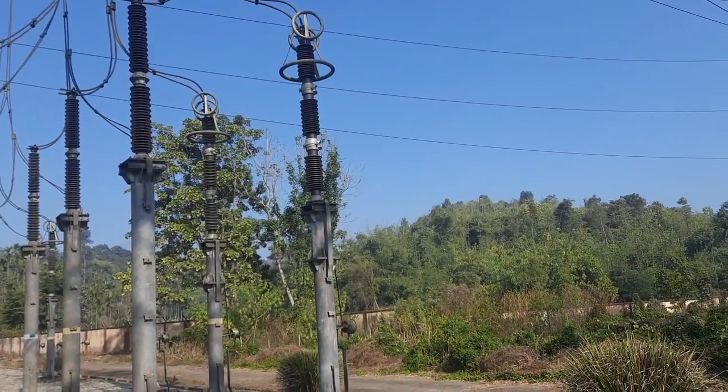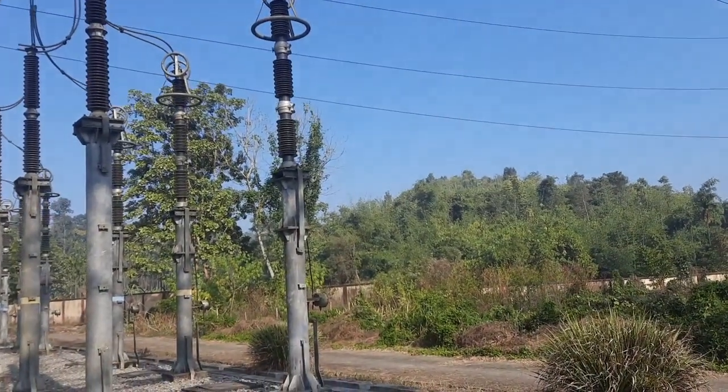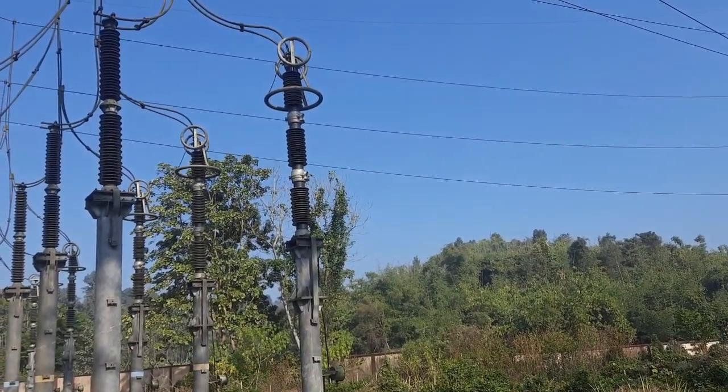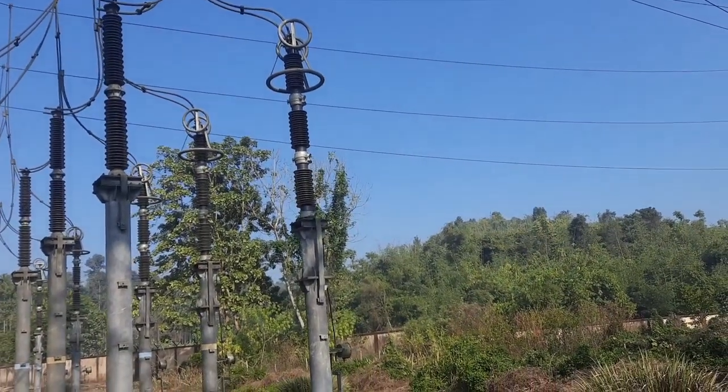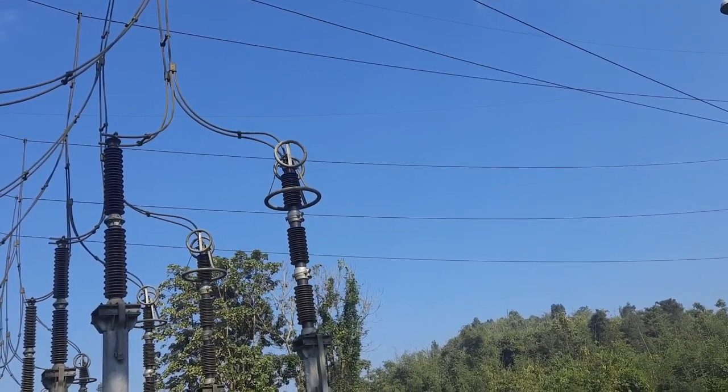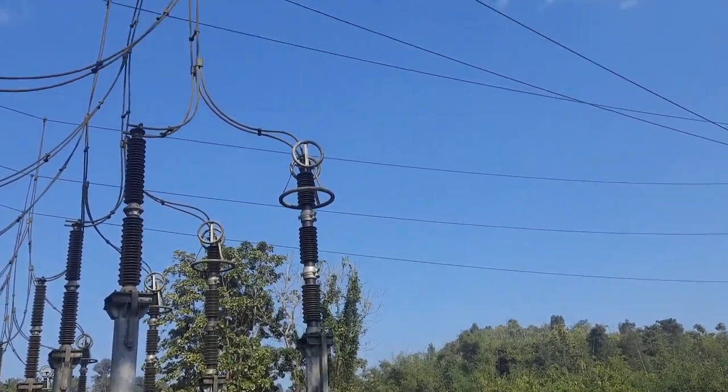We have a surge monitor also, which shows how many times it has operated, or how many surges have happened that it diverted towards the earth. So that's why we have the first line of defense. It's like your border security force along the Indo-Bangla border, right? So this is your surge arrester.